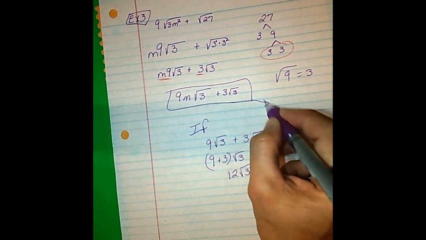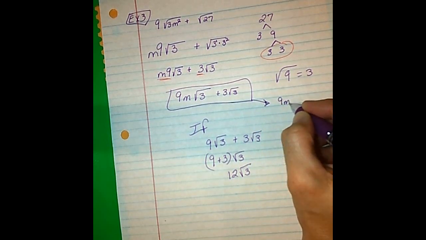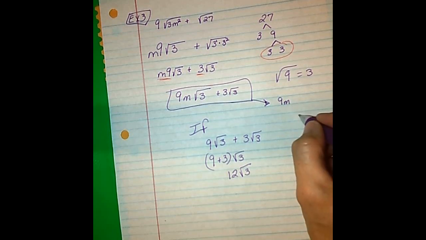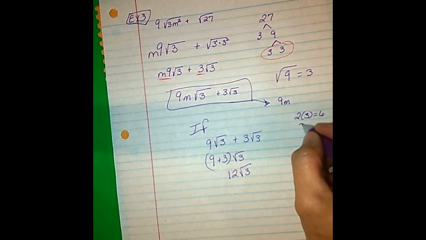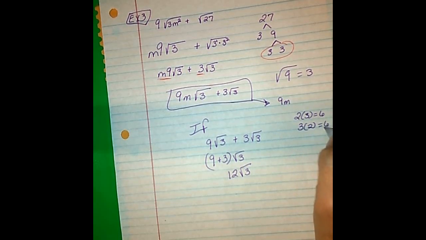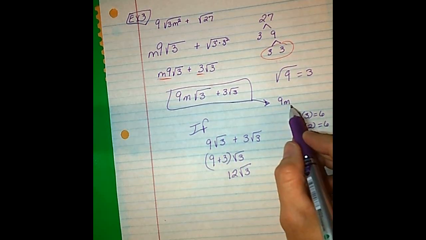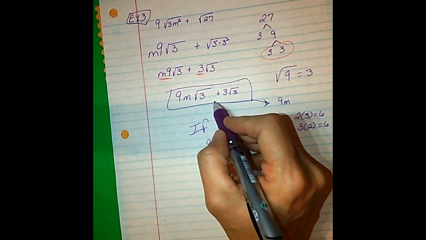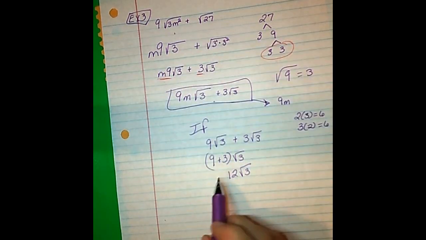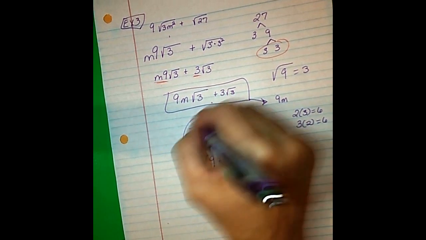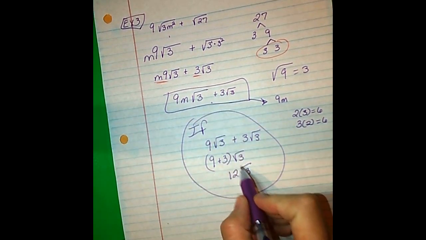I wanted to tell you a little bit about why I switched the 9 and m. It's just a habit. I read left to right, and I always put the variable behind the number. And it's okay because it's multiplication. For example, if I asked you what is 2 times 3, you'd say 6. If I said, well, what's 3 times 2, you again say 6. Multiplication, I can do that. I could have left the m in front, or I could put it behind. So it's okay. This is the correct answer for this problem. And this is an if statement: if we didn't have the m, we would have gone one more step.